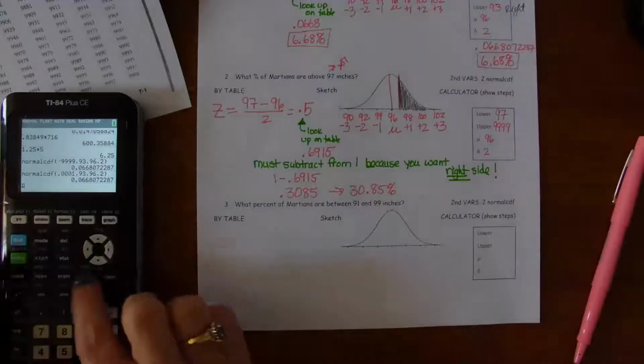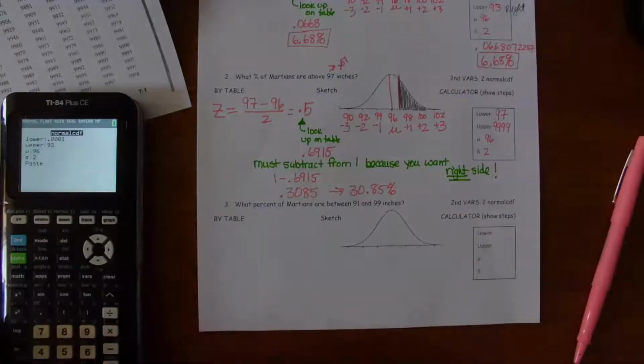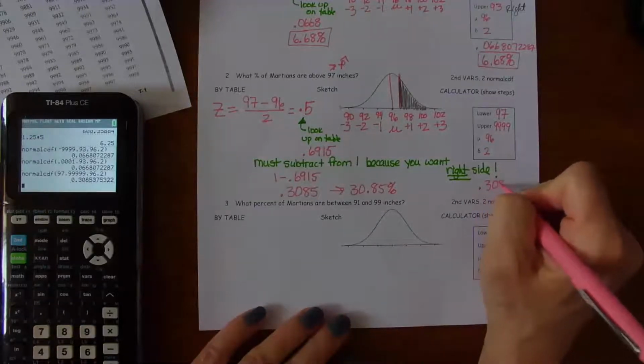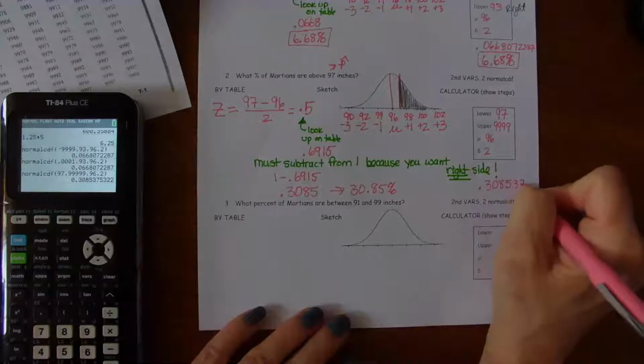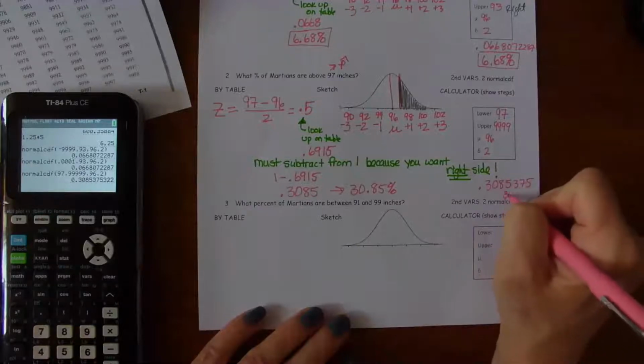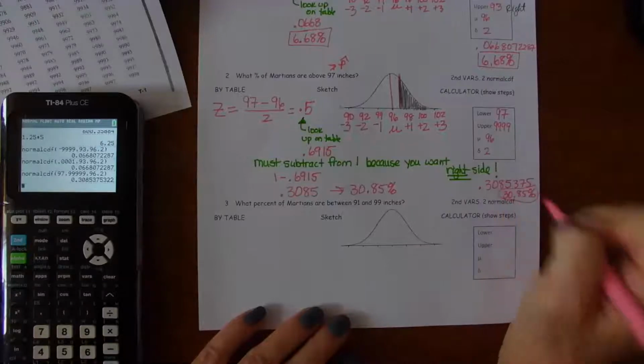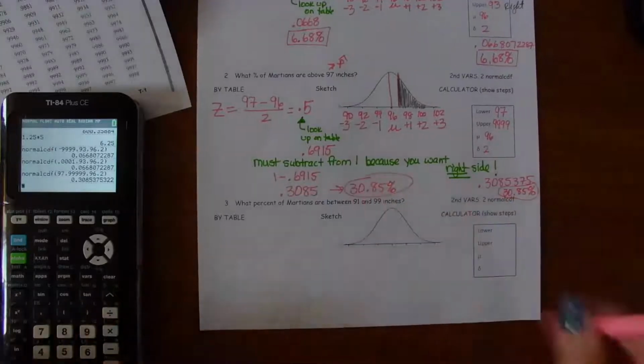Let's try it. Second vars, 2. And we get 0.308535 or 30.85%, which is what we had before.